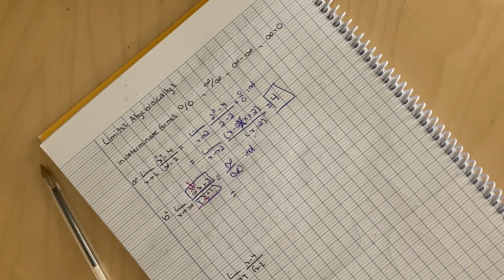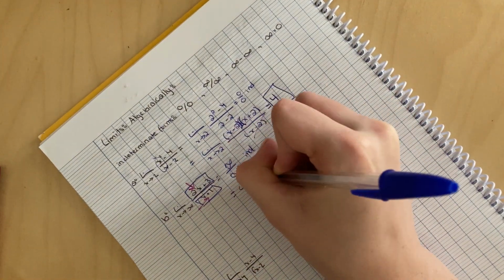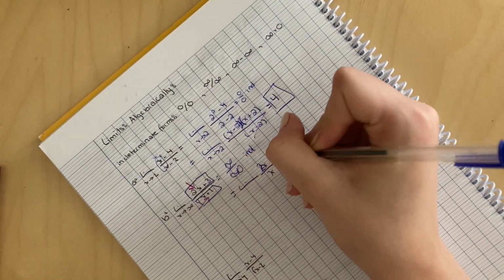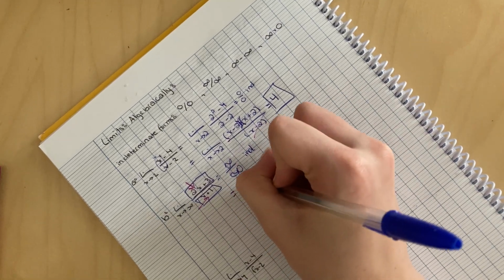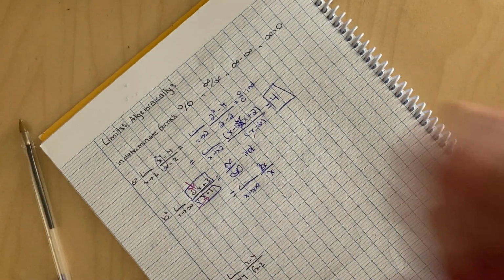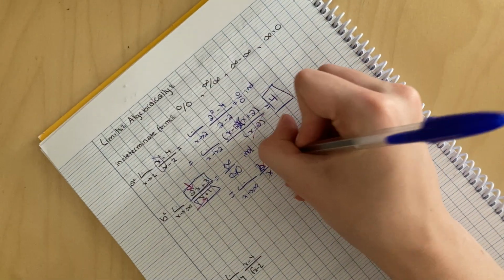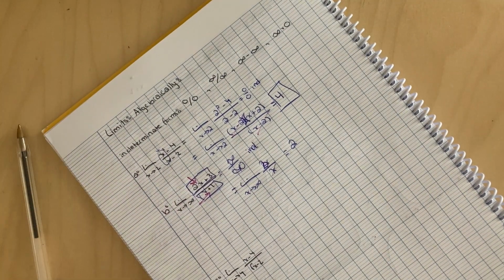In other situations, we might get something like x squared plus 4 over x minus 7 or whatever, and then we would take x squared over x. But in this case, our highest powers are 2x and x over 1. So the limit of 2x over x as x tends towards infinity, here we can cross out the x's and we get 2. So the answer to this is 2.